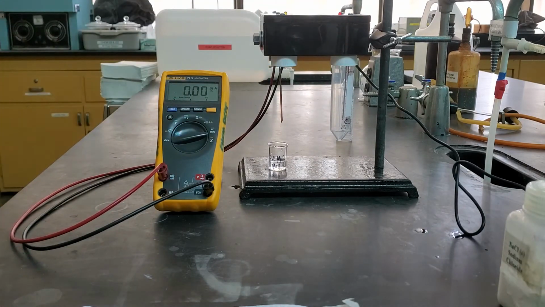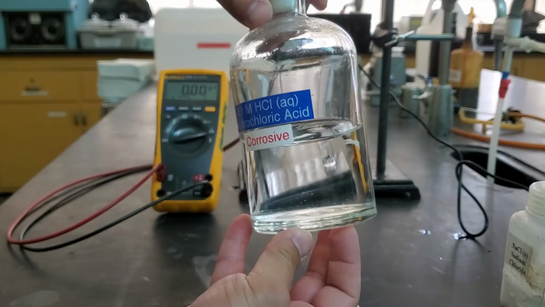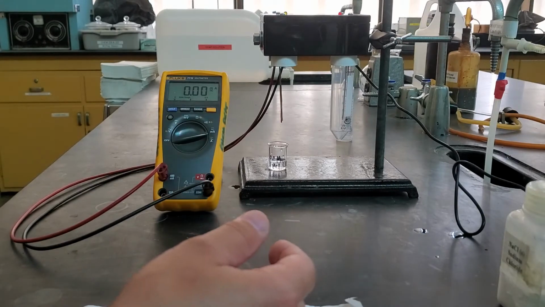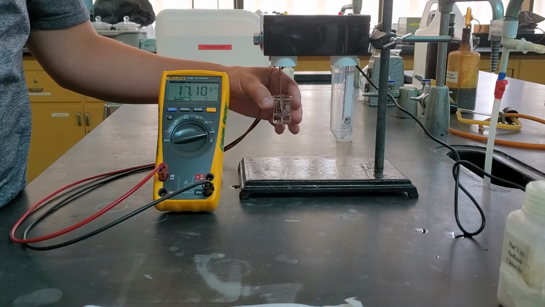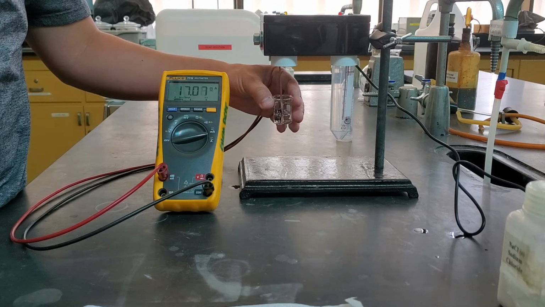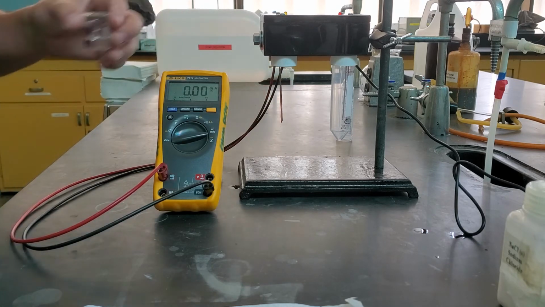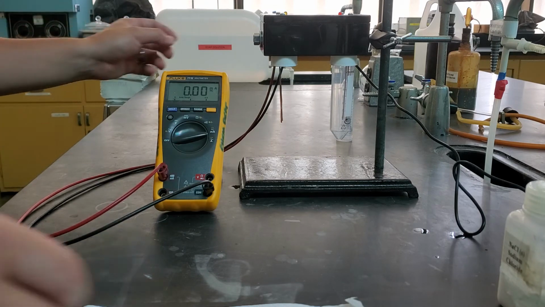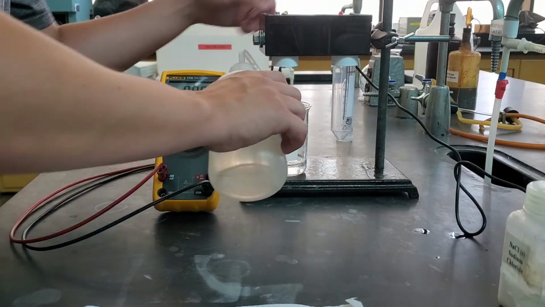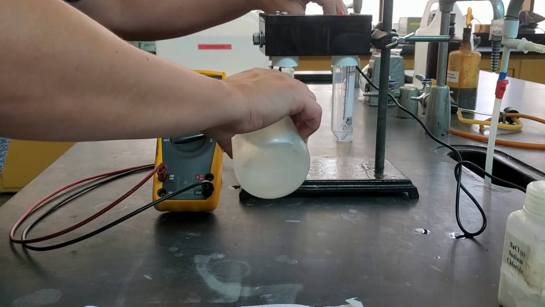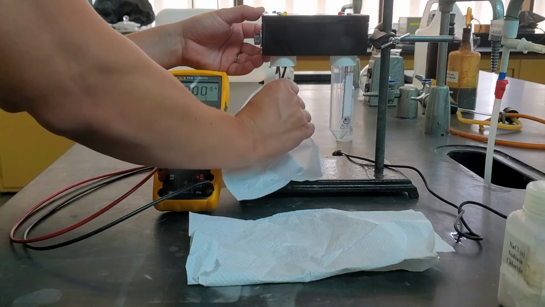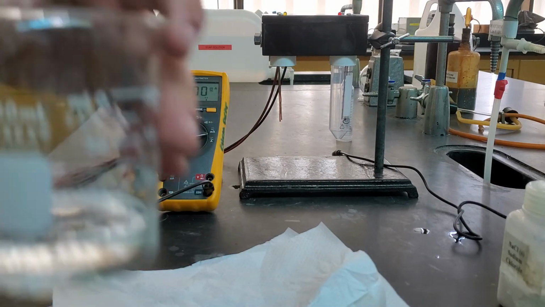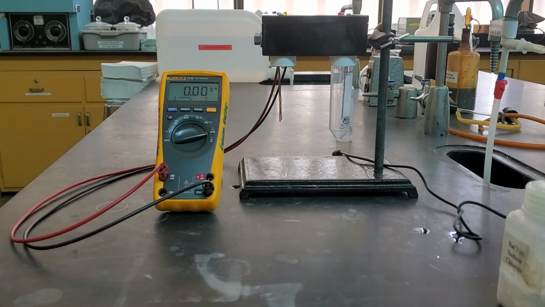We're going to do our HCl. So this is hydrochloric acid, 0.1 molarity hydrochloric acid. Similar to our acetic acid in its concentration when we did the solution. So we get that conductivity there. I'm going to go ahead and rinse these off. And we're going to do our last test.